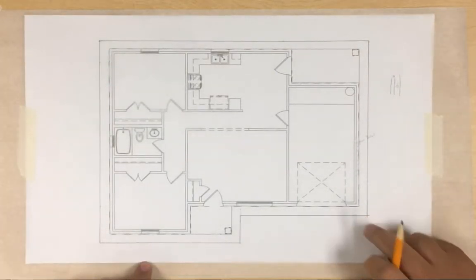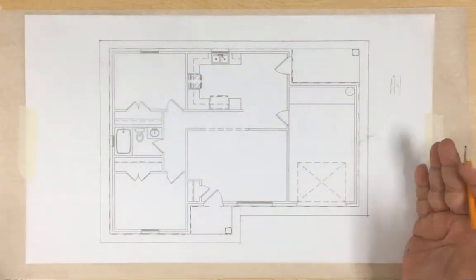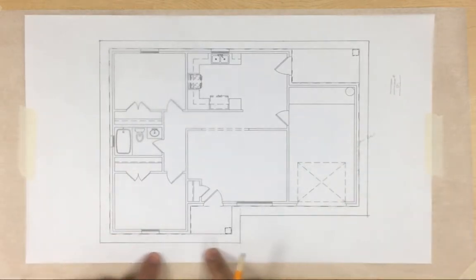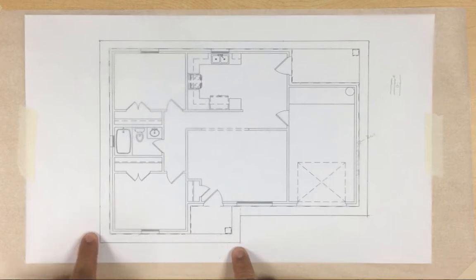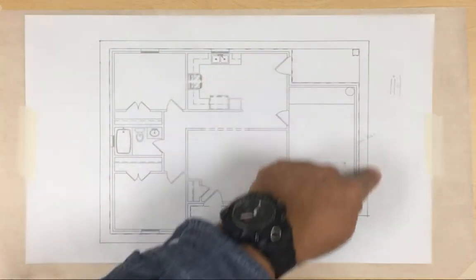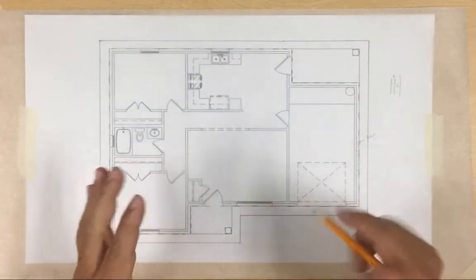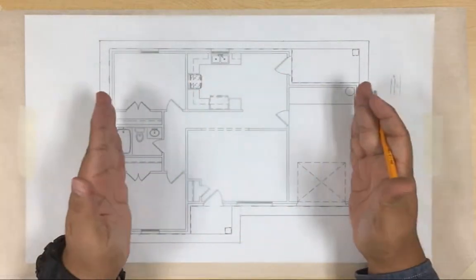So now this is my overhang. This is actually the edge of my roof. Okay, so now you can see it with a little bit darker, solid line. So it goes like this, like that, like this, and like this. There's something covering here, and this is the overhang.